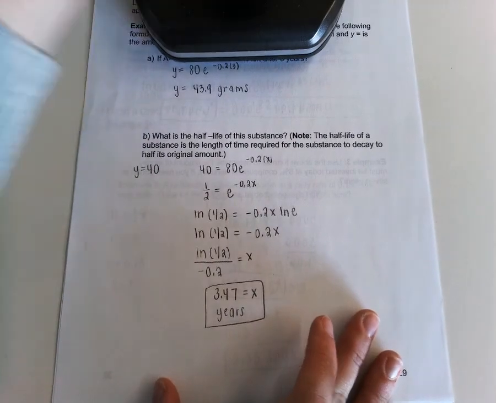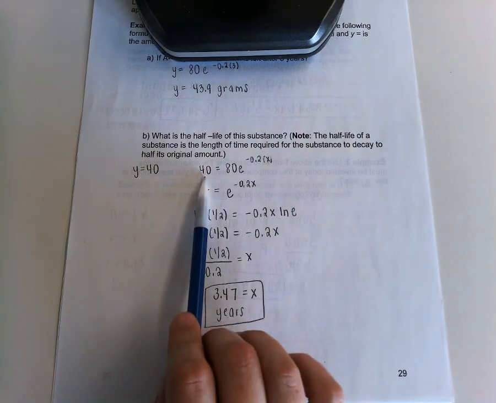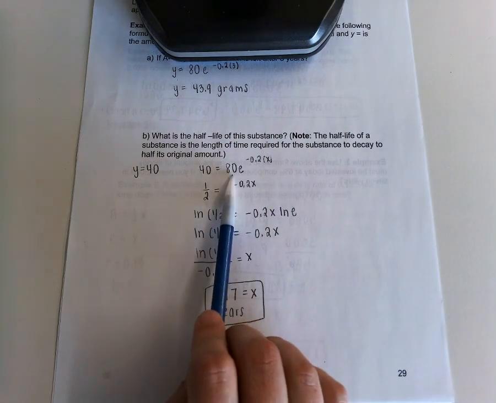In part B, it's asking you to determine the half-life of the substance. To note, the half-life is the length of time required for the substance to decay to half of its original amount. So in this scenario, the original amount was 80 grams, and so the half-life would be 40 grams. If you've noticed, I've plugged in y equals 40 and A equals 80.